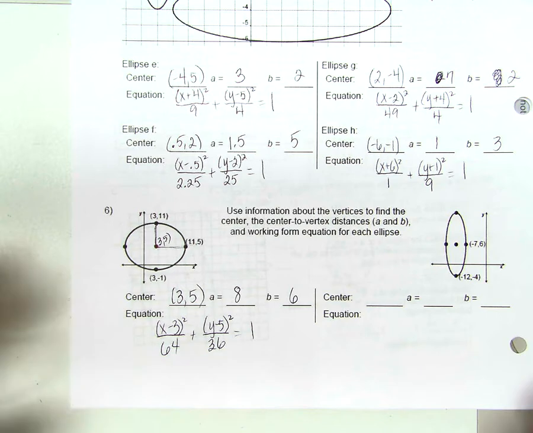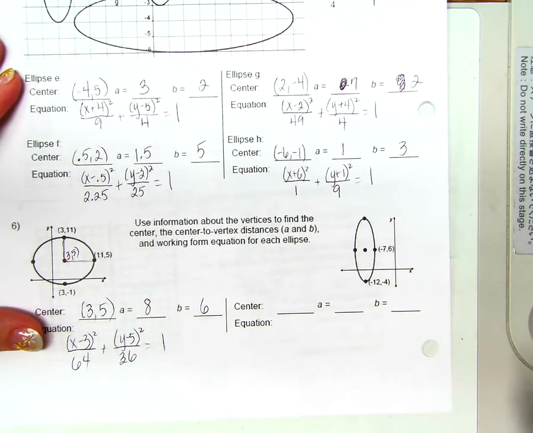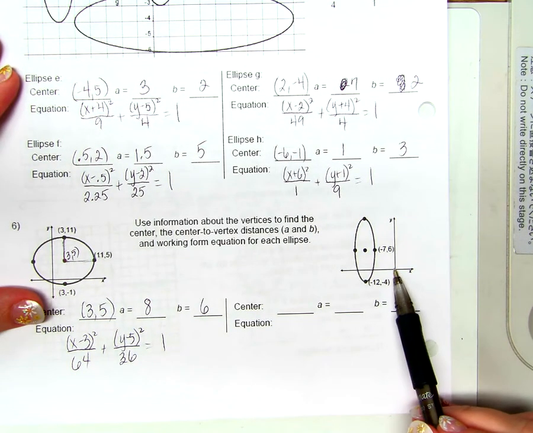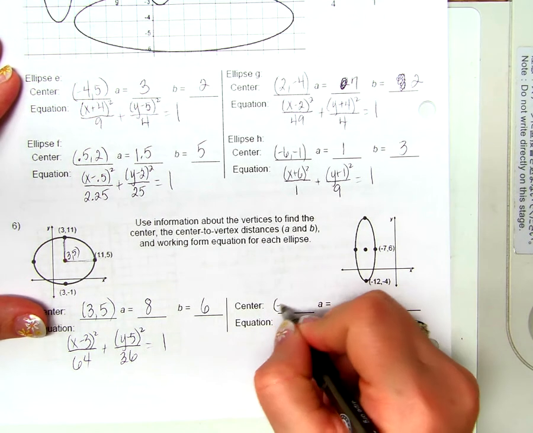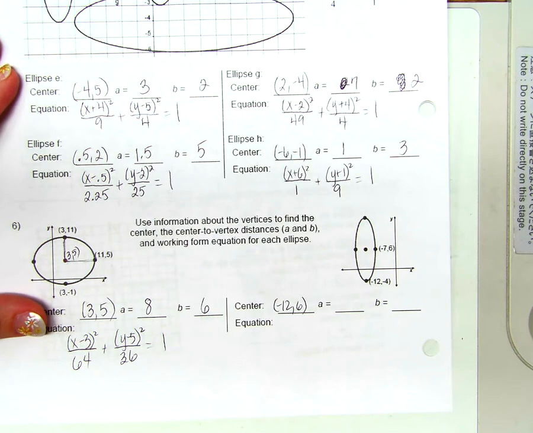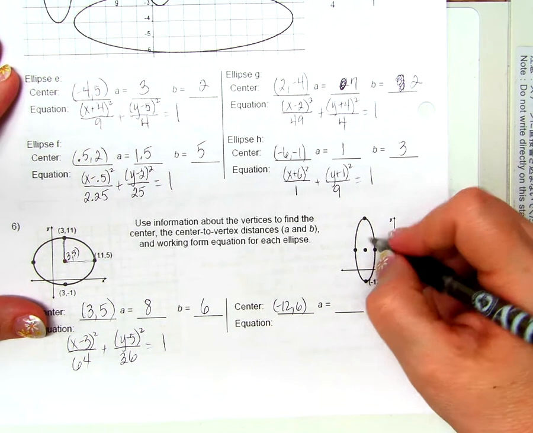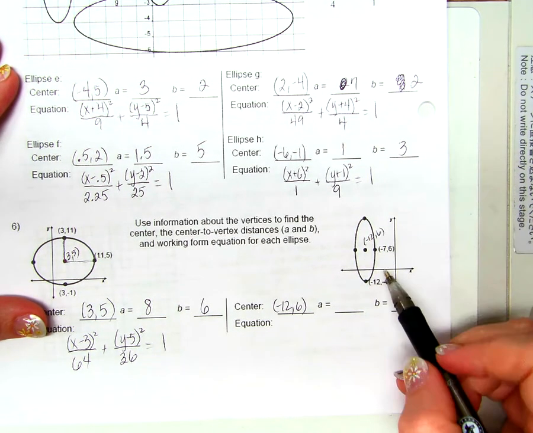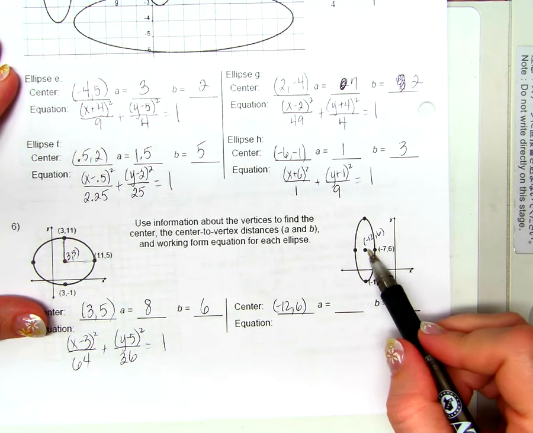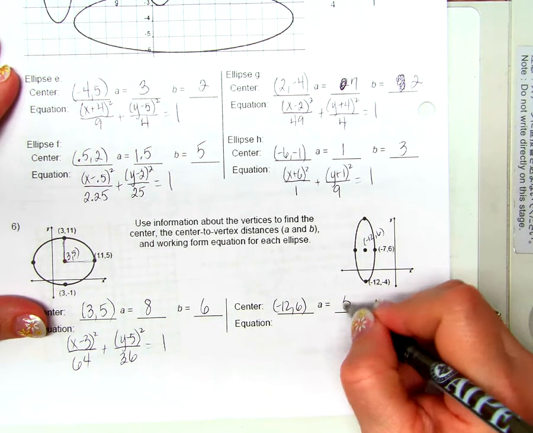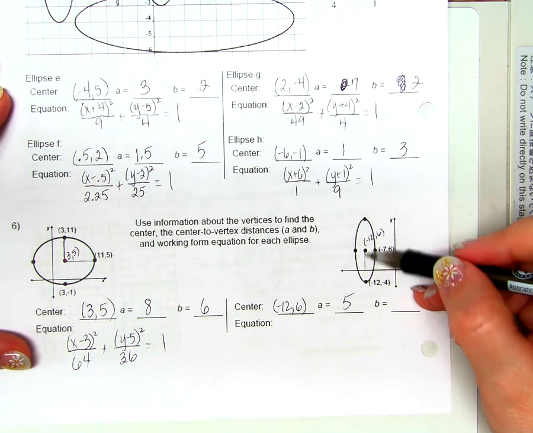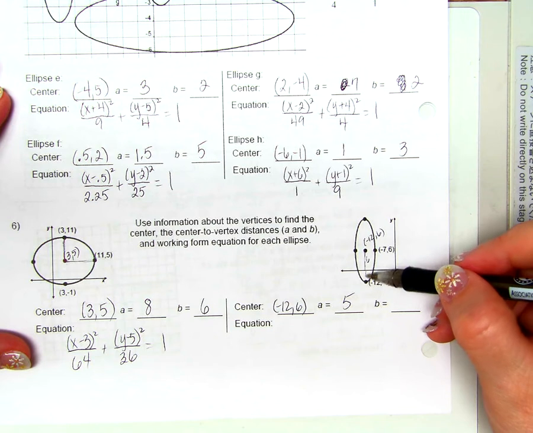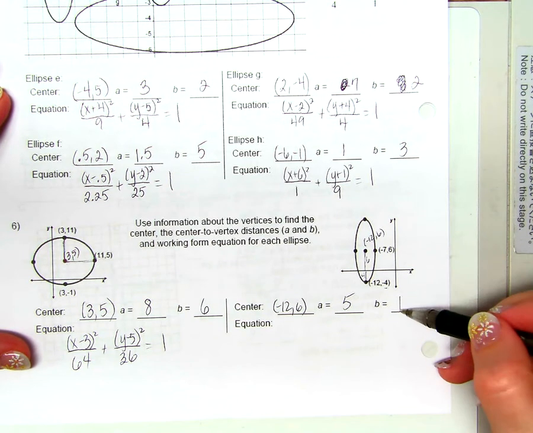What about the second part? Where's my center? Negative 12, 6. Good. So what's A? If this is negative 12, 6, how much further over do we have to go? 5. Very good. What about B? We went up 6 to get to here. And how much further down did we go to get to here? 4. So that's 10, right?